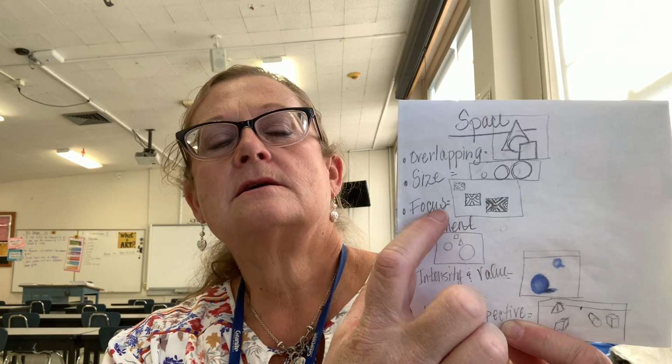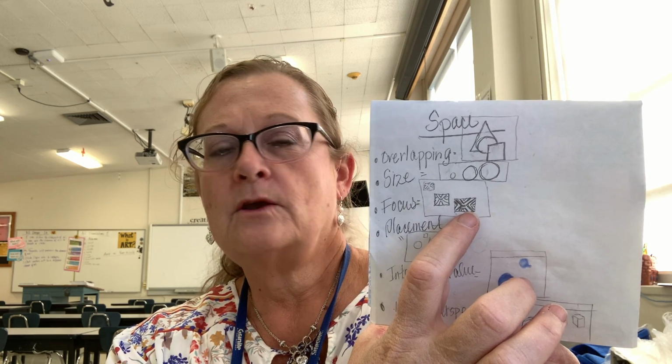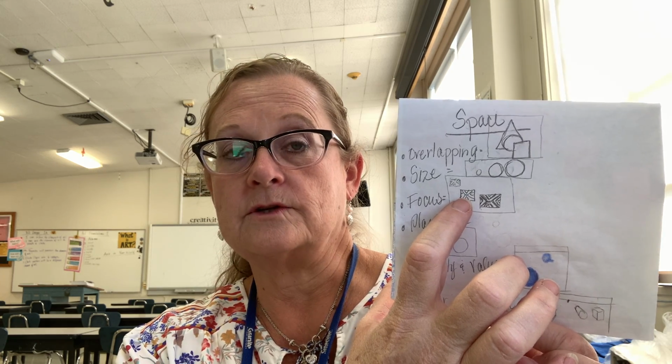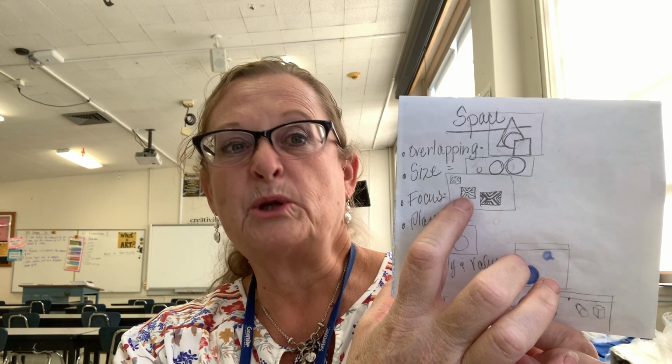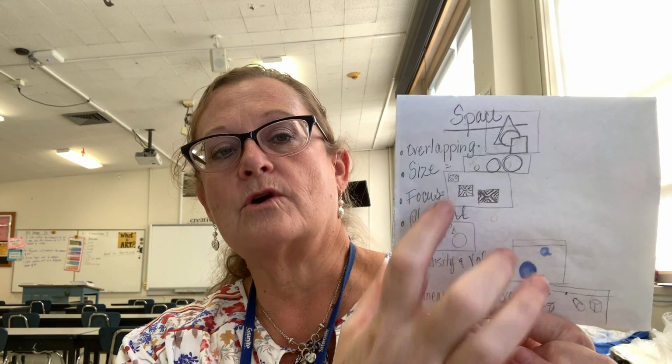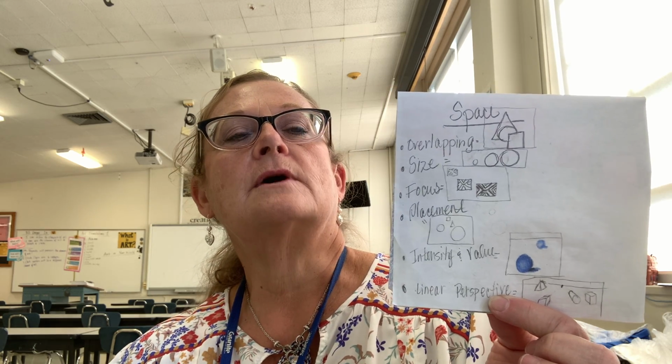Now focus. When we have focus, things that are close are going to have more detail and brighter colors. We'll be able to see things better. As they move back, the colors will fade, so they'll get a little bit lighter and blurry, dull the colors, and then as they move back even more, it dulls even more. Okay, so that's focus.